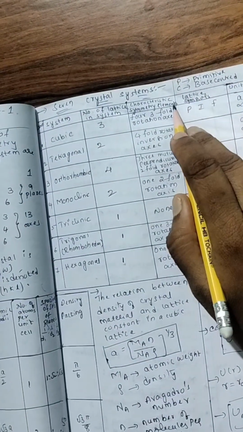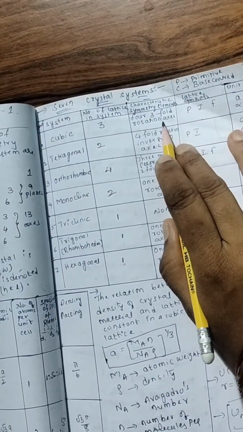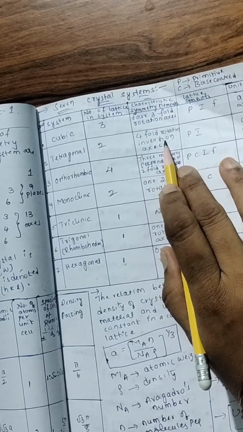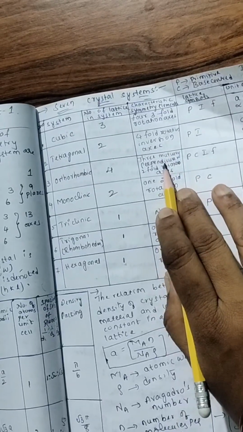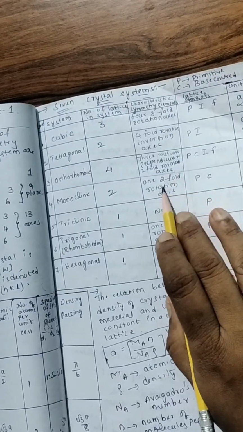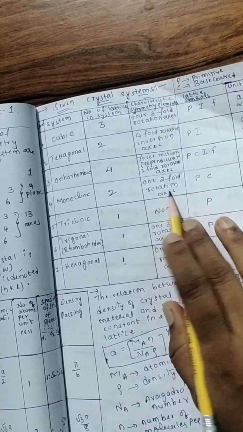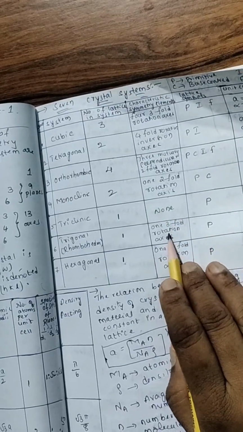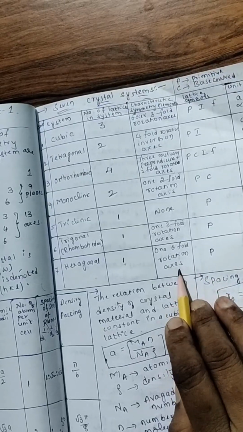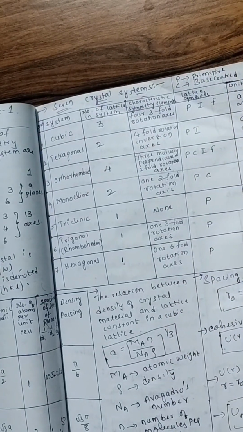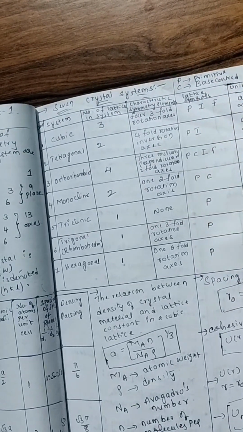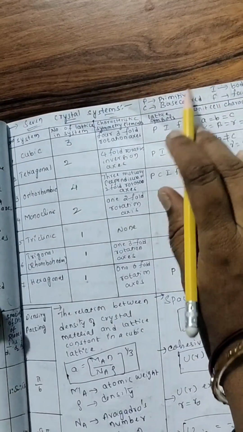And characteristic symmetry elements. For cubic, 4 threefold rotation axes will be there. For tetragonal, a 4-fold rotation inversion axis. For orthorhombic, 3 mutually perpendicular 2-fold rotation axes will be there. For monoclinic, one 2-fold rotation axis. For triclinic, none. For trigonal, one 3-fold rotation axis. For hexagonal, one 6-fold rotation axis. Now lattice symbols: P for primitive, I for body centered, C for base centered, F for face centered. Let us discuss these also in detail.